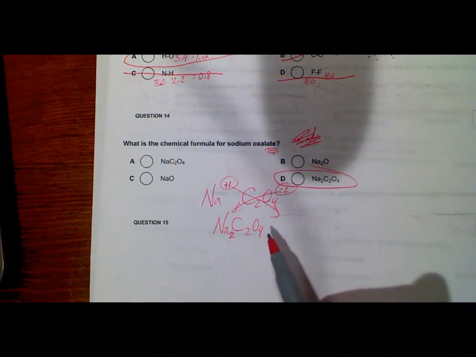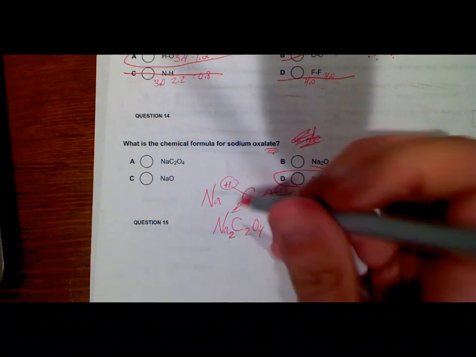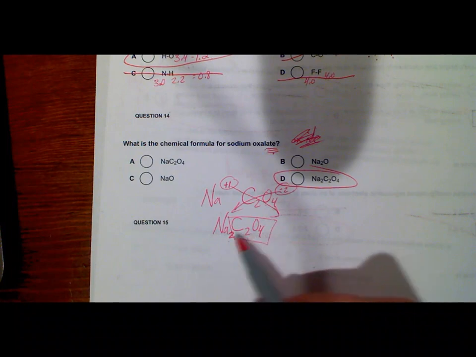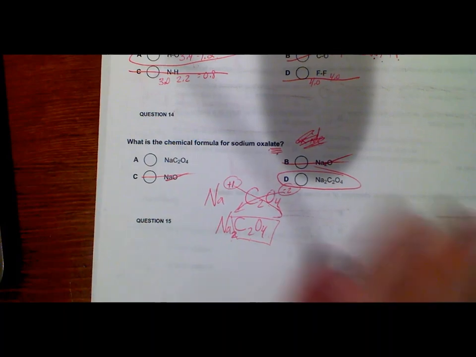You may be tempted to try to reduce this because you see 2 and 2 and 4, but you can't take those numbers out because C2O4 is actually an ion. So you have to keep those numbers exactly as is. So you're really looking at 2 and 1. We don't write it there, but it's 1. Could you reduce that? And you can't. That's your choice, Na2C2O4. You could have eliminated this once you know it's not just oxygen, and we still would have been guessing between A and D, but D is the right one.